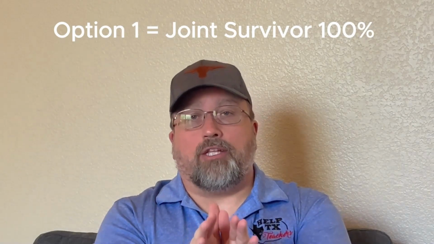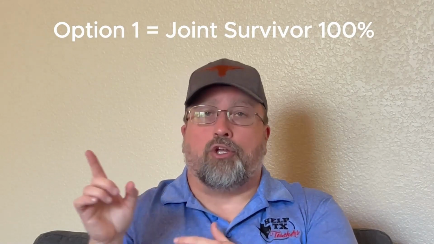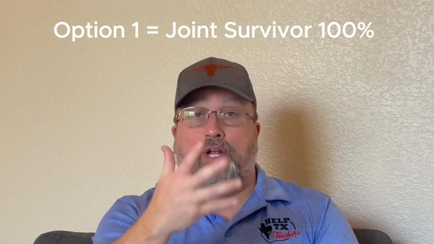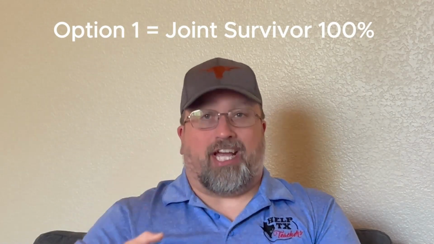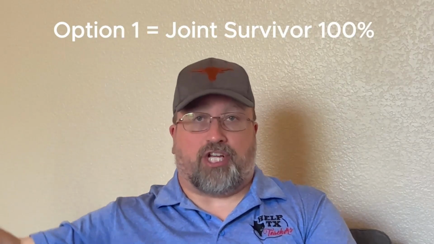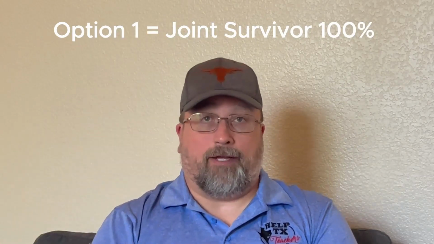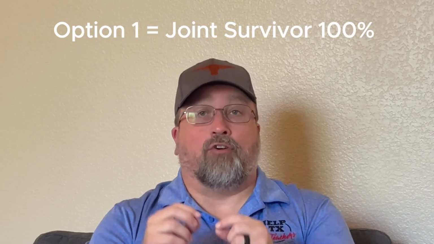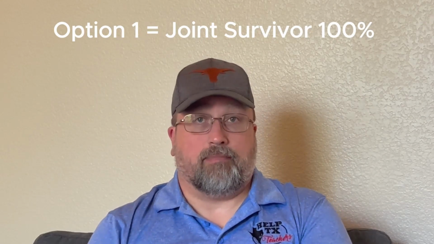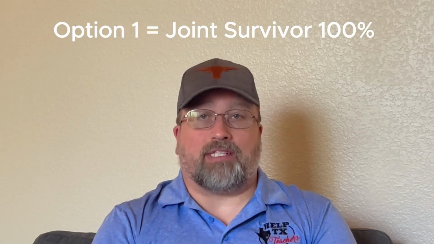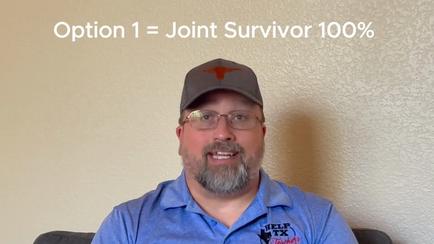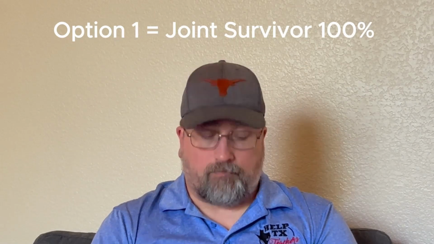But if and when you pass away, your beneficiary gets 100% of whatever you were getting. So the checks just keep coming to your beneficiary until they pass away. So that's option 1. Joint survivor, 100%. Pays you till you pass away, pays your beneficiary the exact same amount until they pass away.